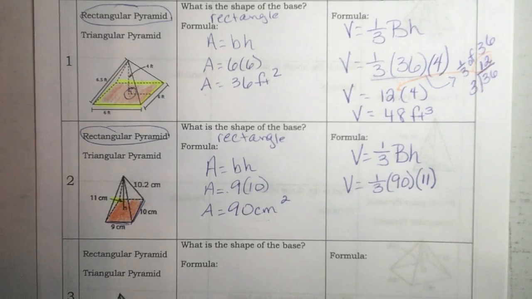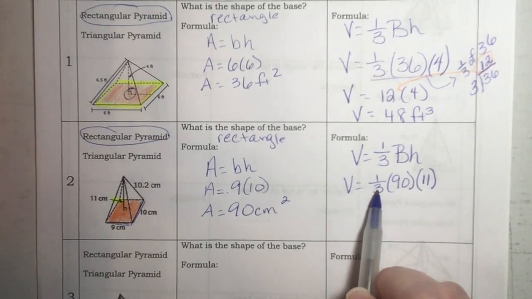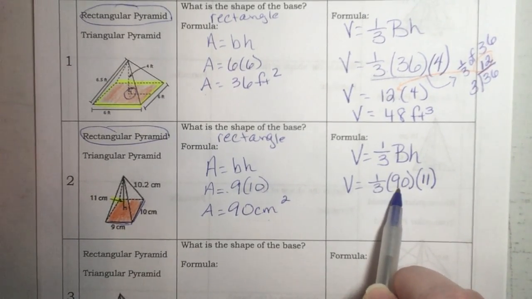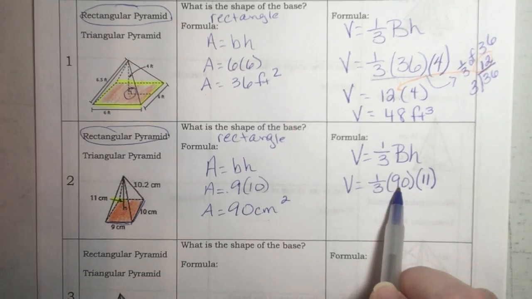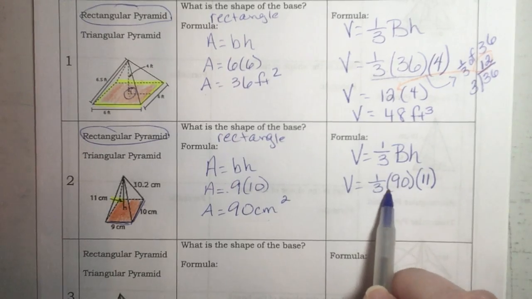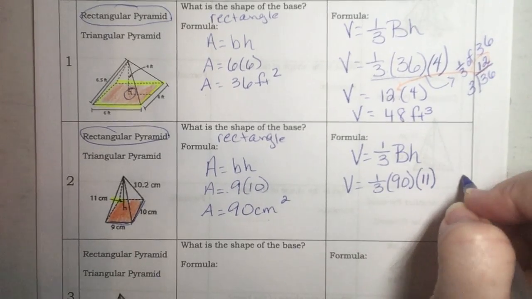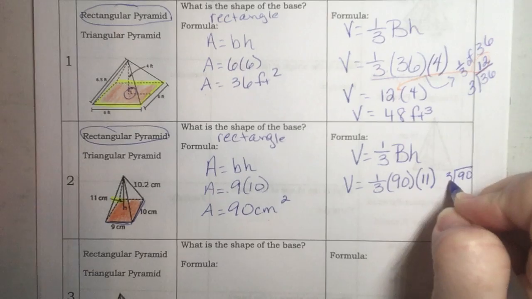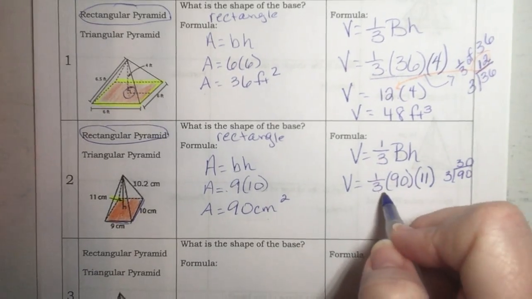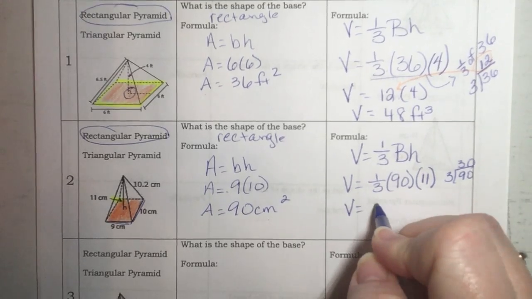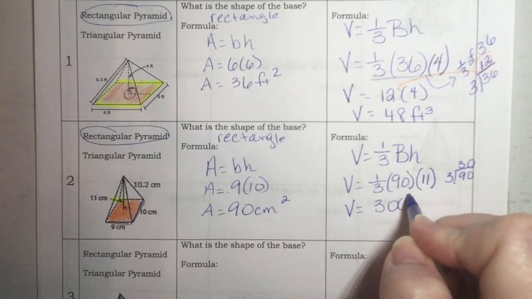Can I take 1/3 of 90 real easily, or 1/3 of 11 real easily? Can I do 90 divided by 3? 90 divided by 3 would be 30. So volume is 30 times 11.